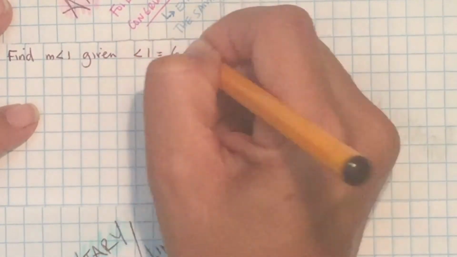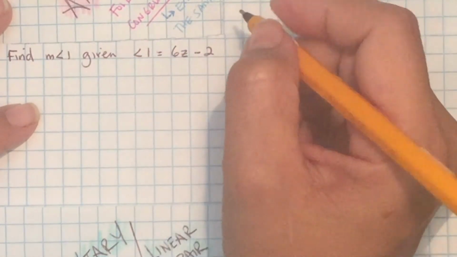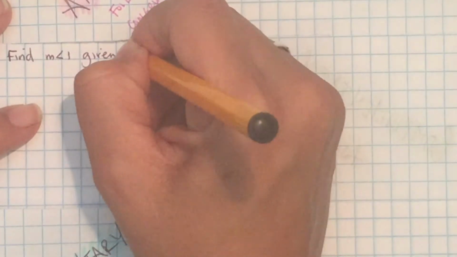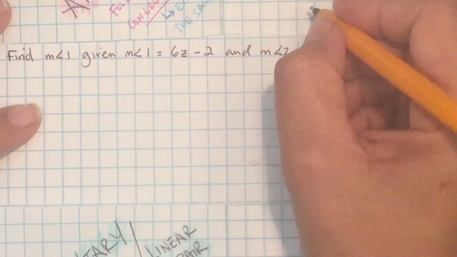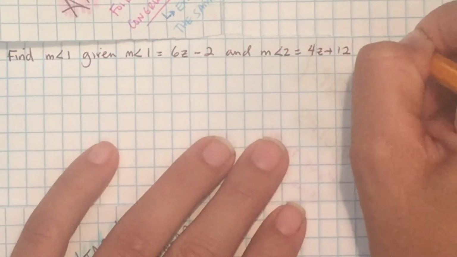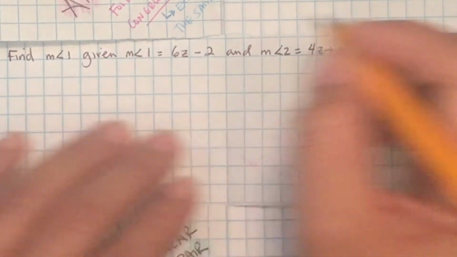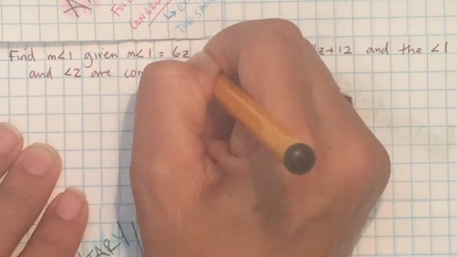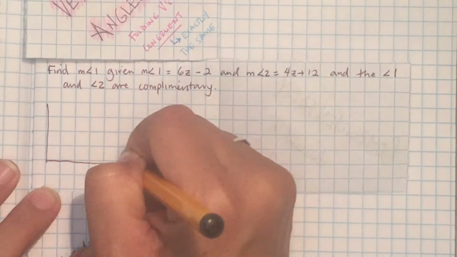So find the measure of angle 1, given that the measure of angle 1 is 6z minus 2, and the measure of angle 2 is 4z plus 12, and that angle 1 and angle 2 are complementary. This is a listening check. Color in the word complementary in the question that we're just writing down. So again, draw a picture and label it.